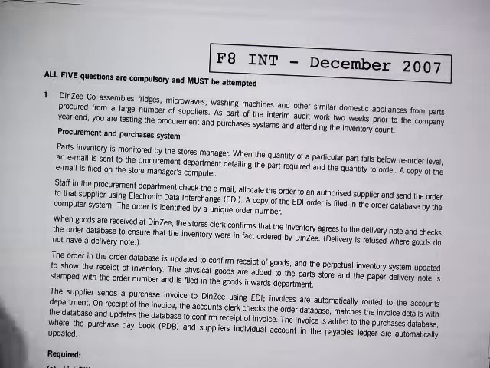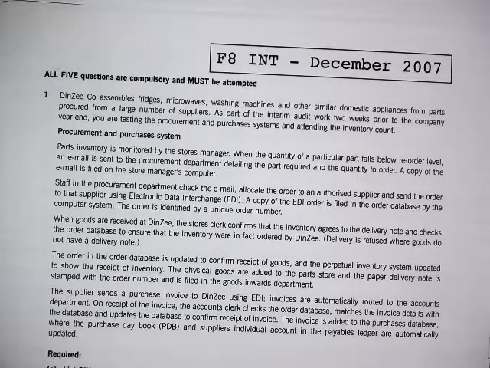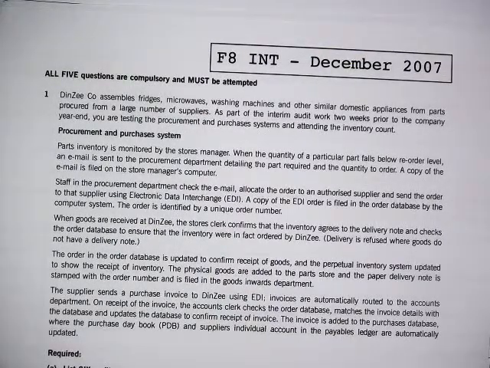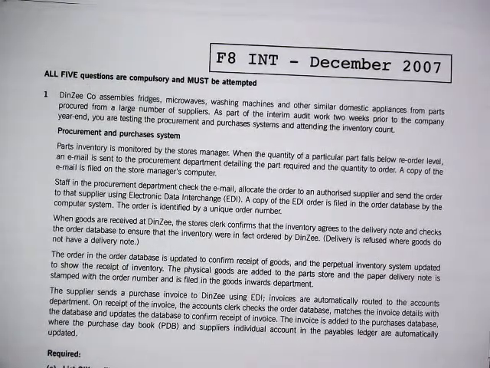Okay, now turn to December 07. Okay, alright, so that's another 30 markers. Your question 1 case study.